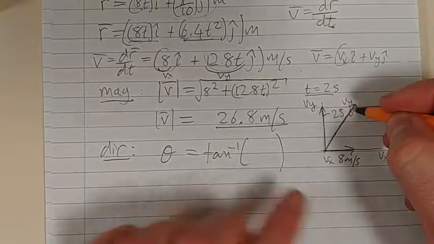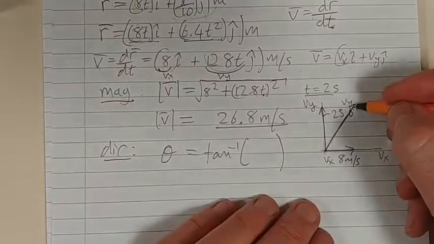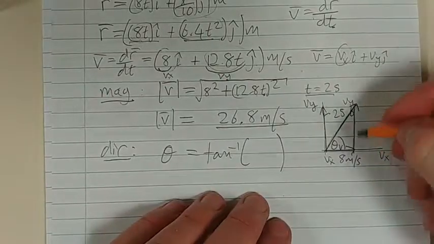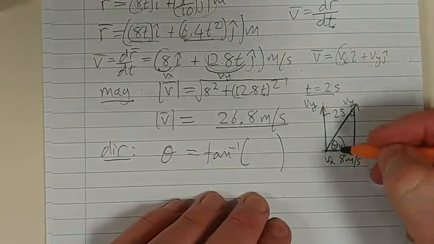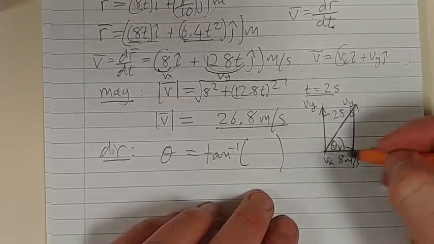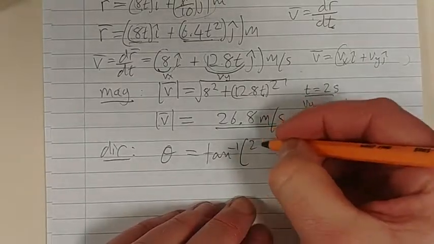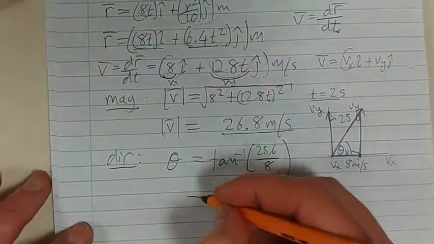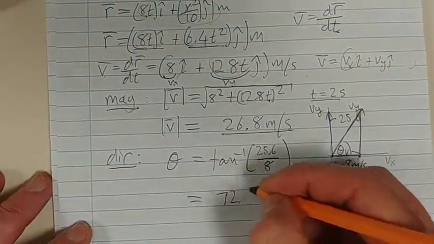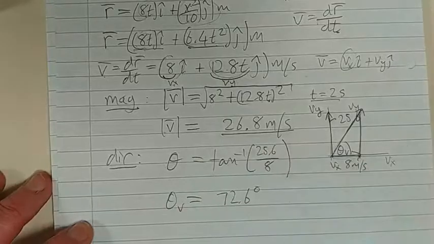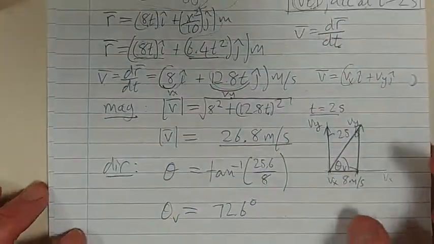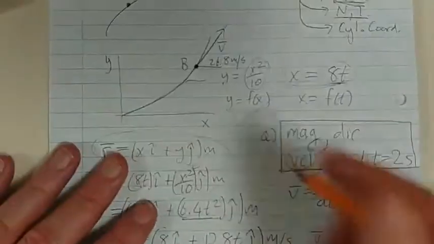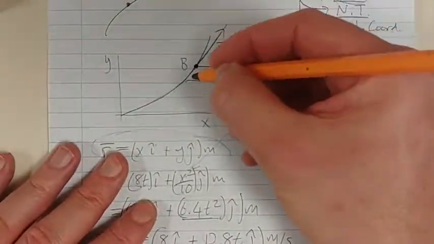We calculated the magnitude there. But then what is the angle? It's equal to tan to the minus 1 of opposite over adjacent, which is 25.6 over 8. And that gives us 72.6 degrees. So we know that this angle, 72.6, must give us a tangent to that curve.